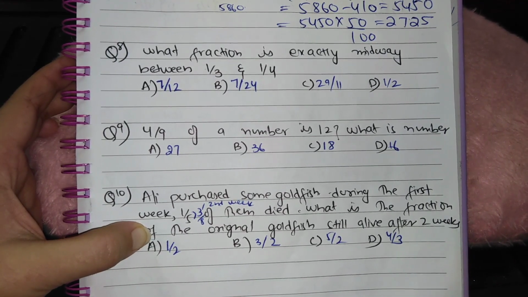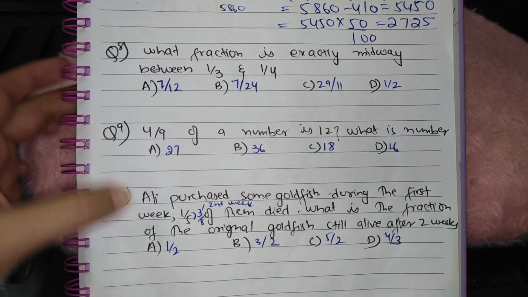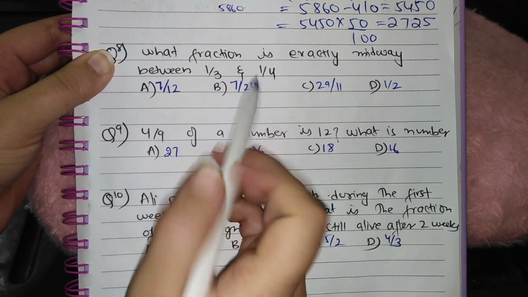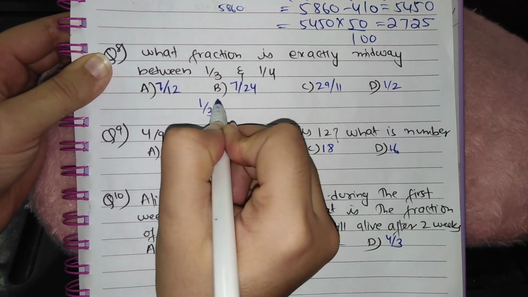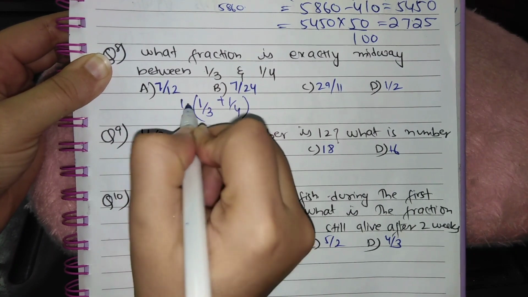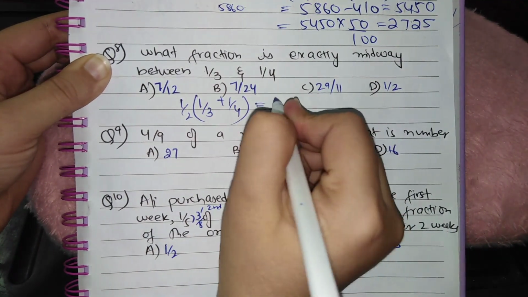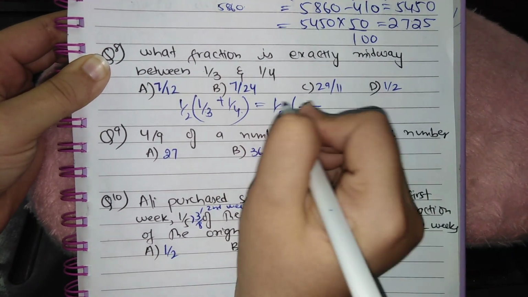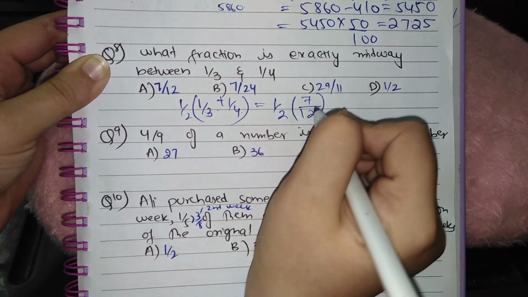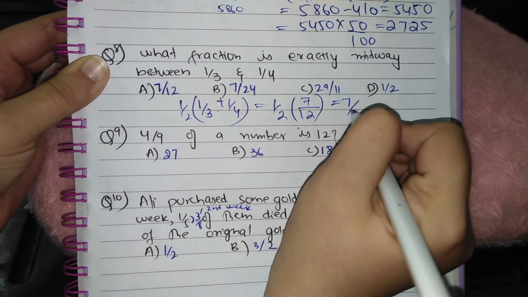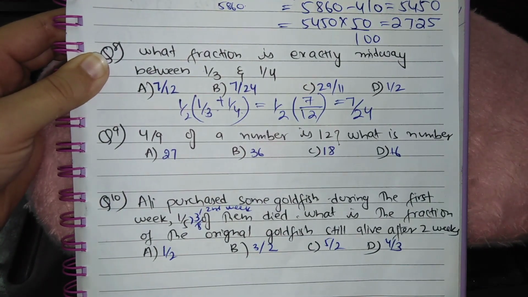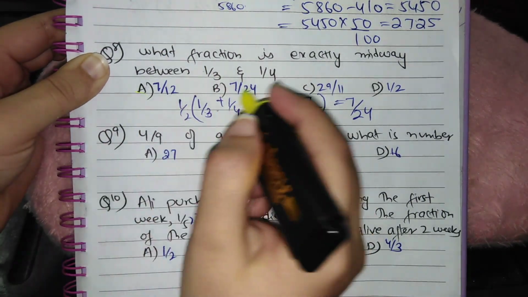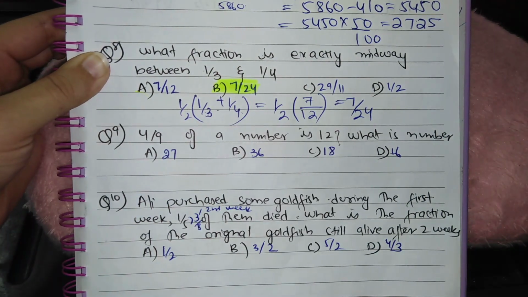Question number 8 is, what fraction is exactly midway between 1 by 3 and 1 by 4? Midway means between these two. So just add these and find half. That will be the result, which will be midway. By taking the LCM of 4 and 3, the LCM is 12. This will be 4 plus 3, which is 7. This is 7 by 24. So the midway between 1 by 3 and 1 by 4 is exactly 7 by 24. Answer B is the correct option.